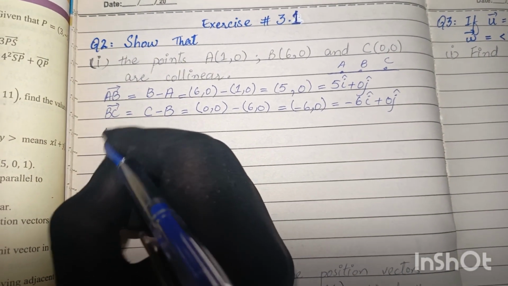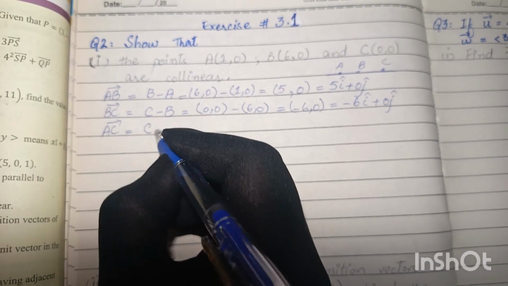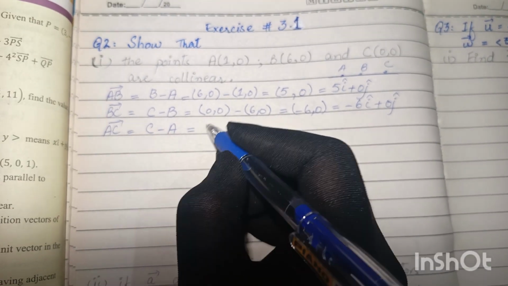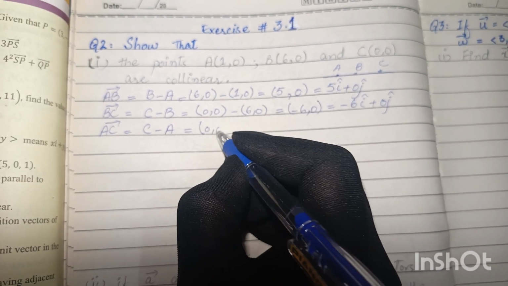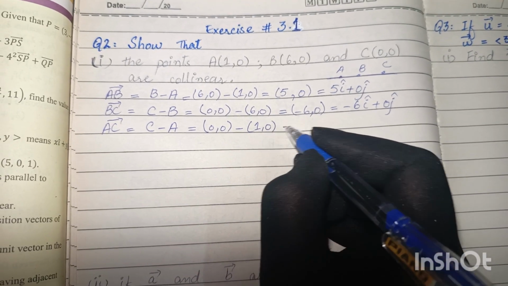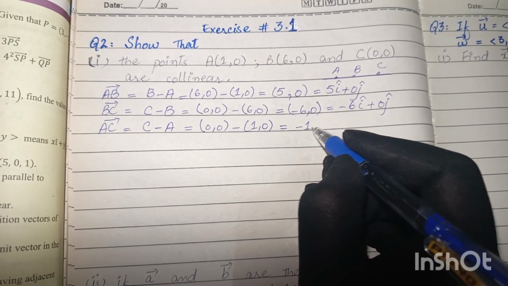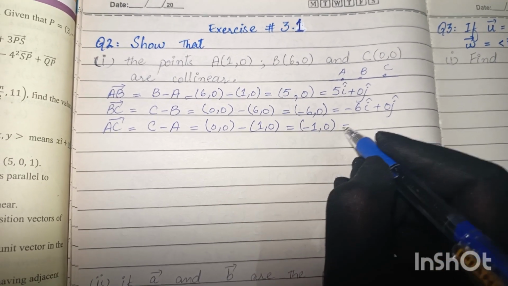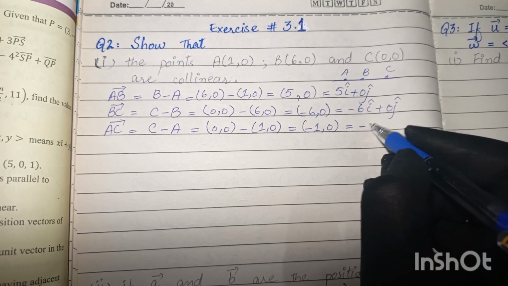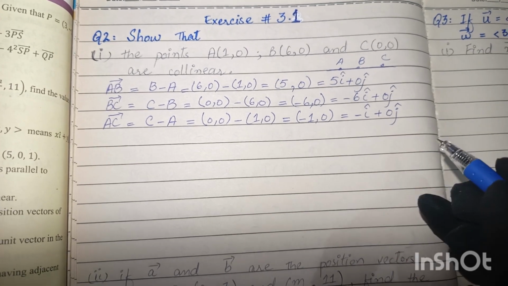Next will be AC, which is equal to C minus A, that is (0,0) minus (1,0), which is equal to minus 1i plus 0j.